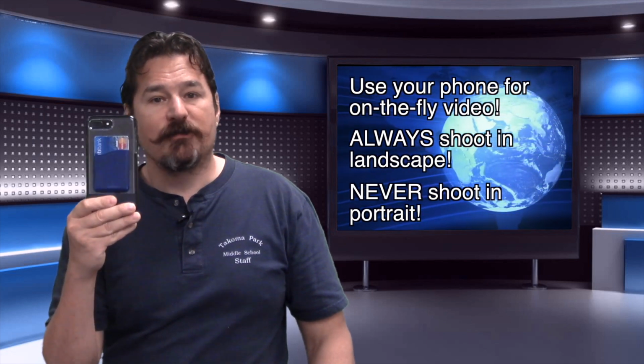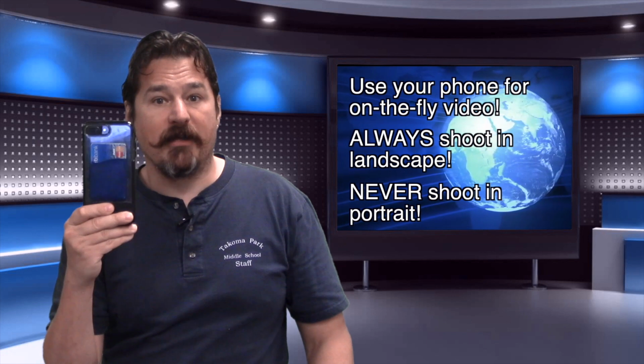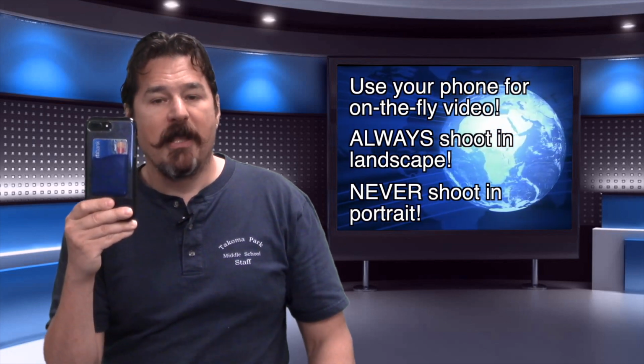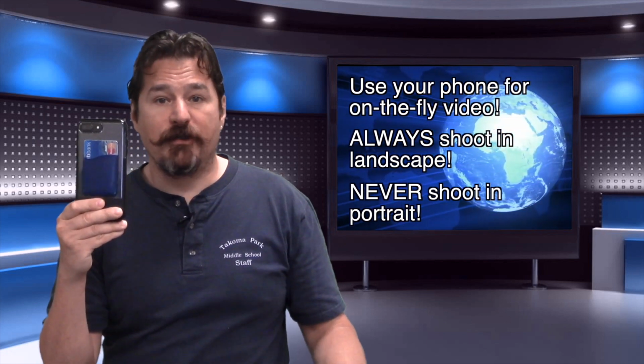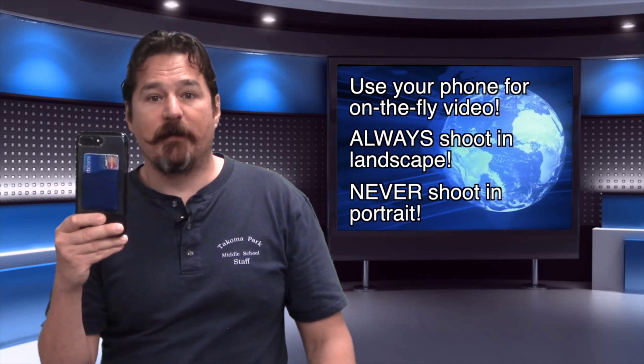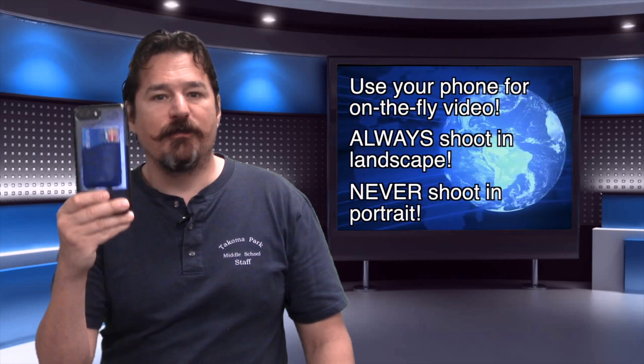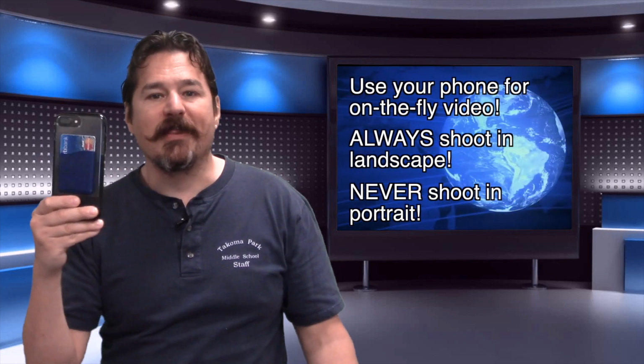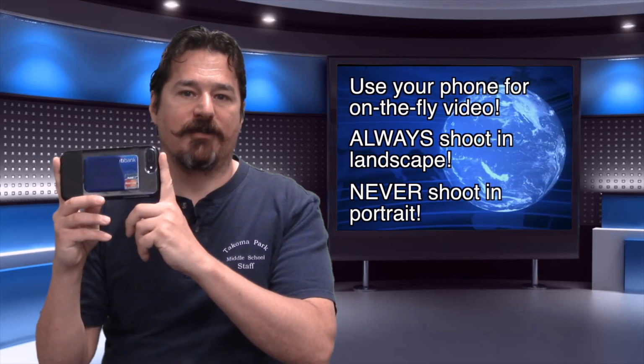Never shoot video in portrait mode. Never. Now, sometimes you'll see video online that's shot in portrait mode. That's because those people are amateurs. They don't know what they're doing. That's okay. You know better, or at least now you do. Always shoot video in landscape.